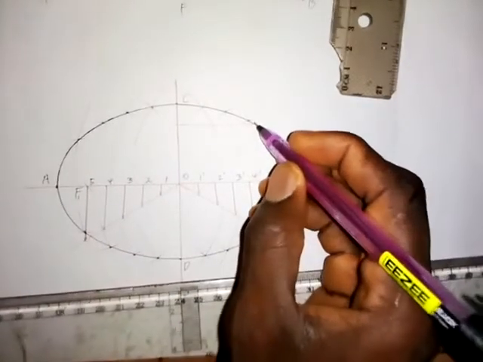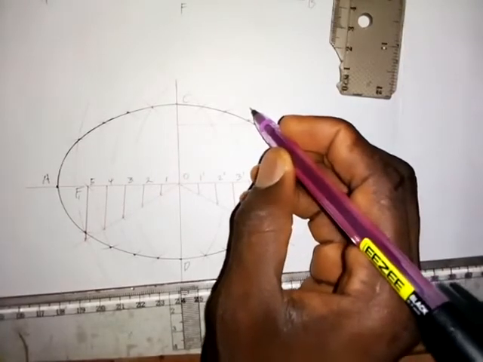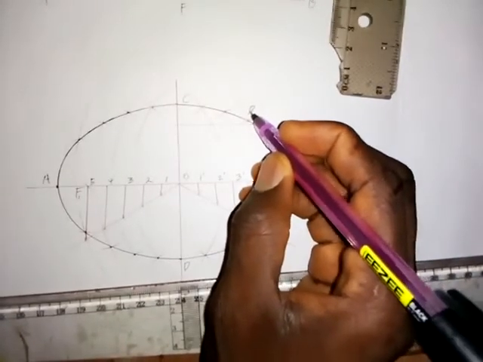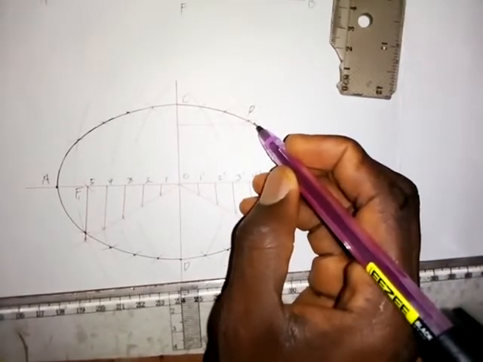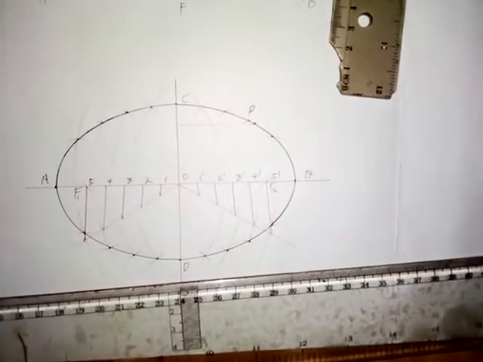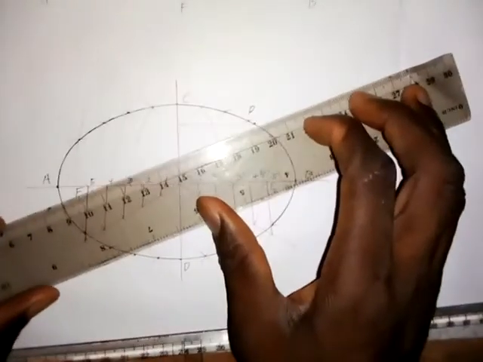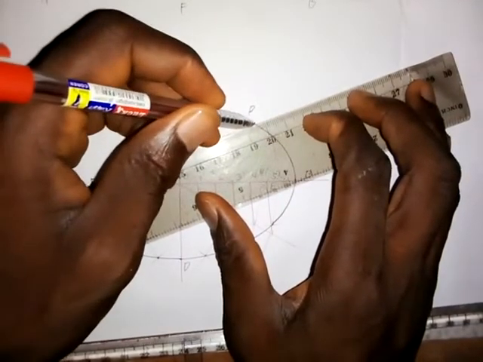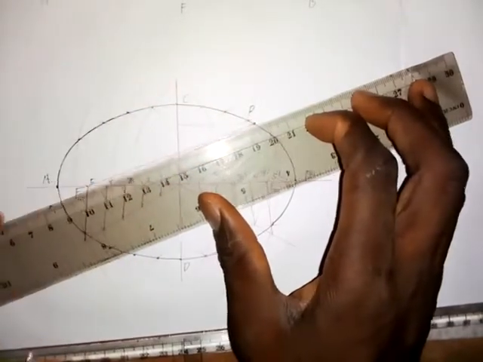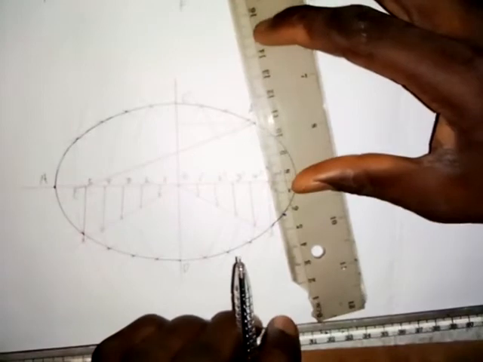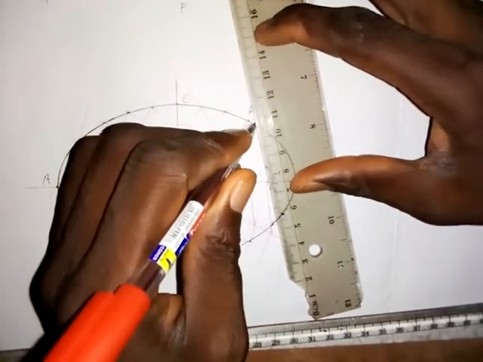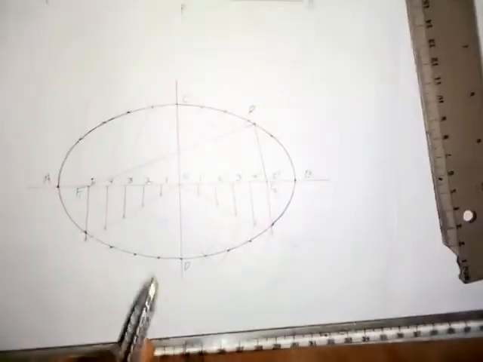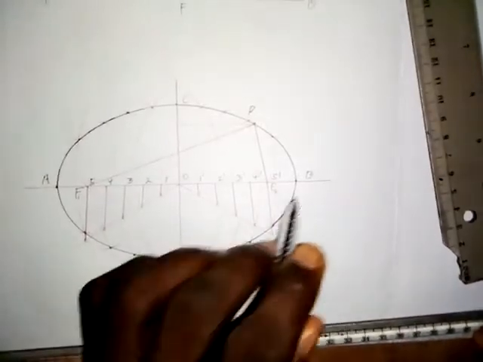I will call this point P. Now the next thing that you are going to do is connect point P to F1 and to F2. Connect point P with F1 and you also connect it with F2. If you look at this, a triangle is formed.